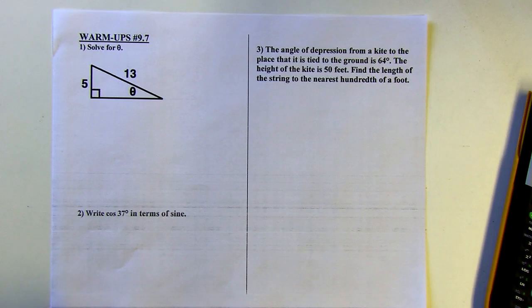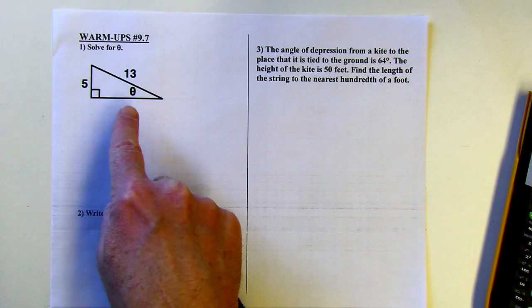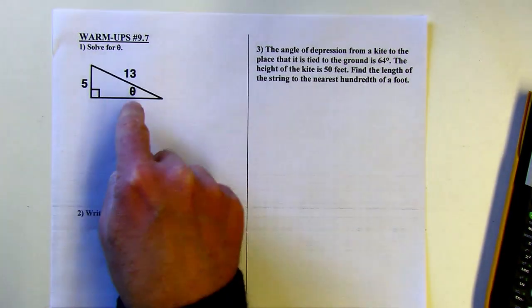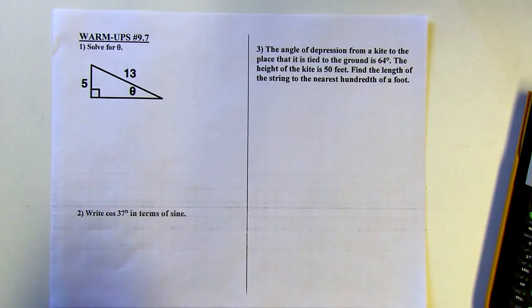So, some people might look at this and say, hey, wait a second, that's a 5, 12, 13 triangle. That's a Pythagorean triple. So, this bottom side is going to be 12, which you could also find with the Pythagorean theorem. And that's great, and it's true, but that's not telling me the measure of that angle. I'm looking for the measure of this angle, okay?